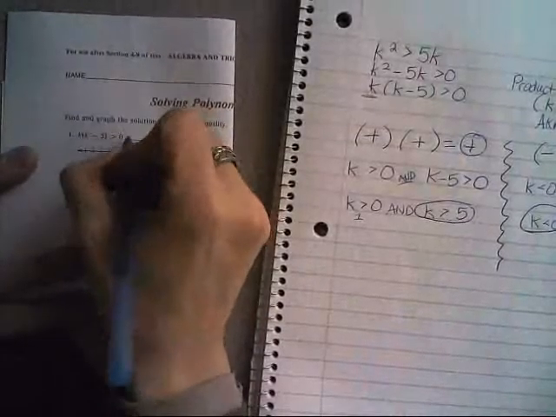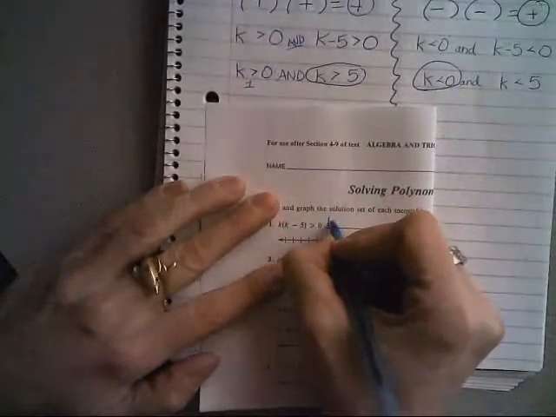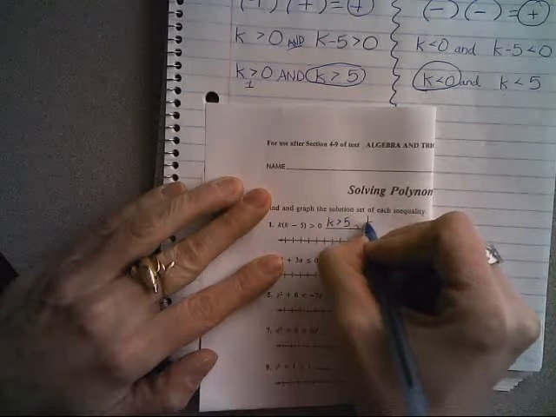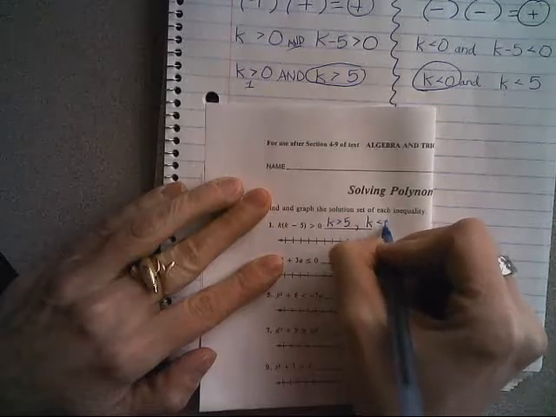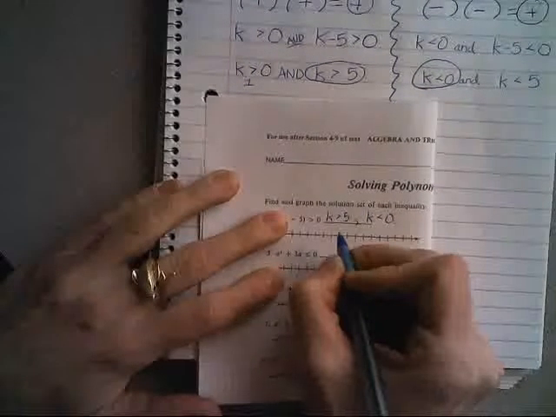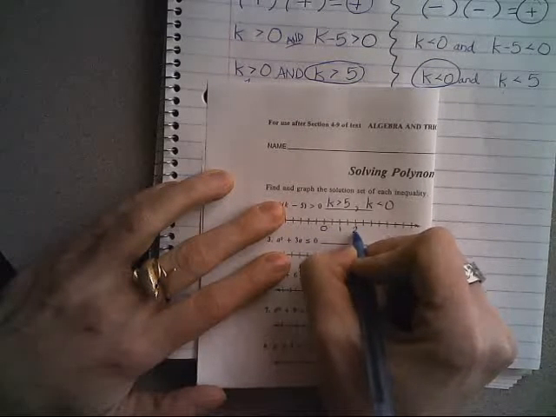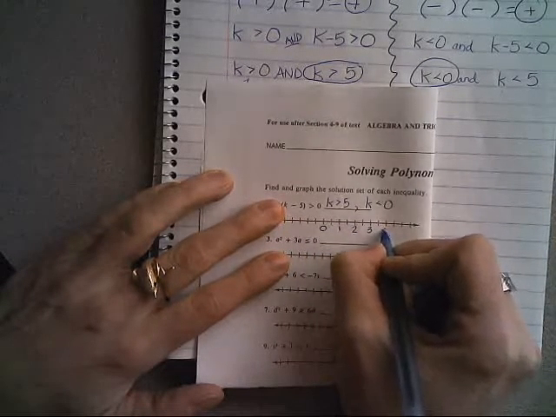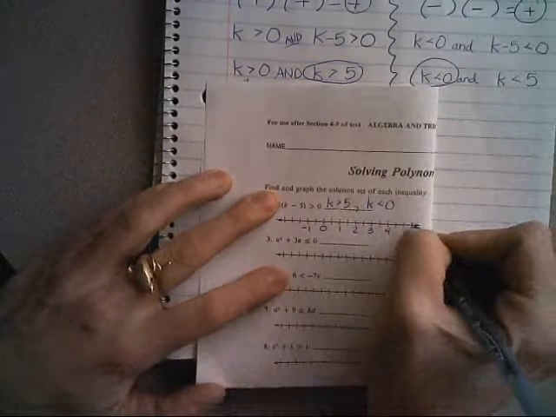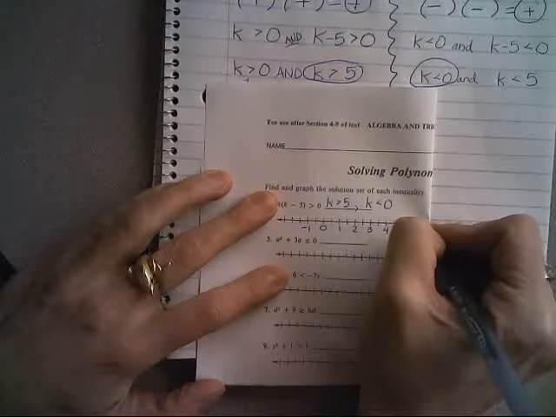So that means for our answer, k is greater than 5 or k is less than 0. On this little sheet, which I think is kind of handy, I'm skipping numbers just to make my graph easy: negative 1, 0, 1, 4, 5. Greater than 5: open circle, shade to the right. I didn't give myself very much room, did I?